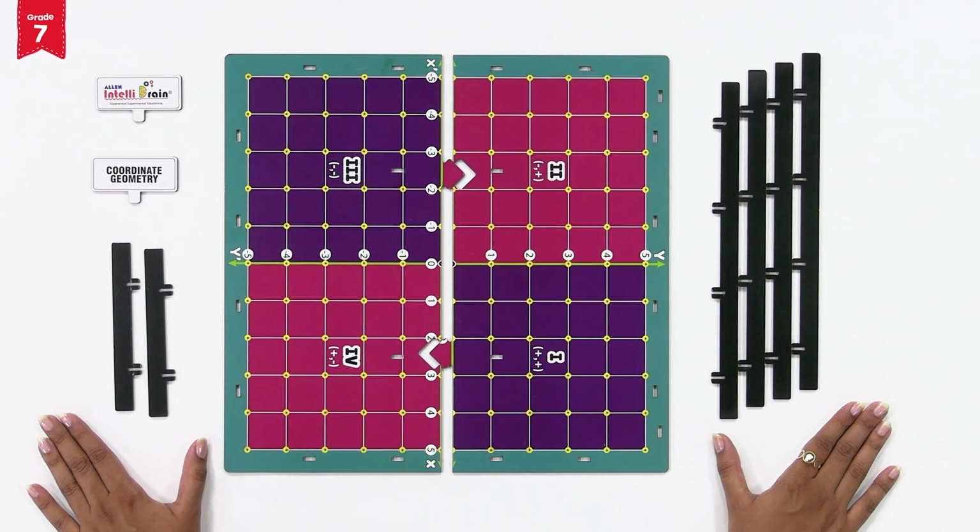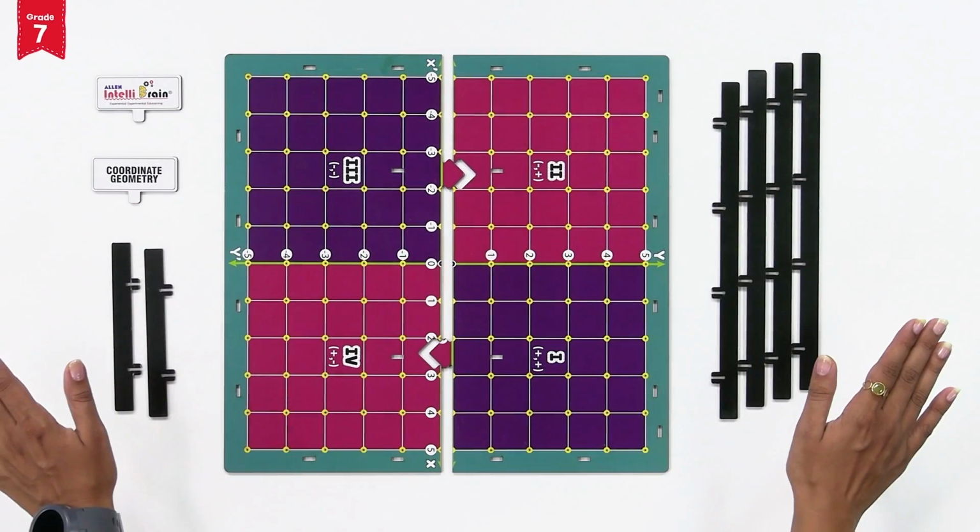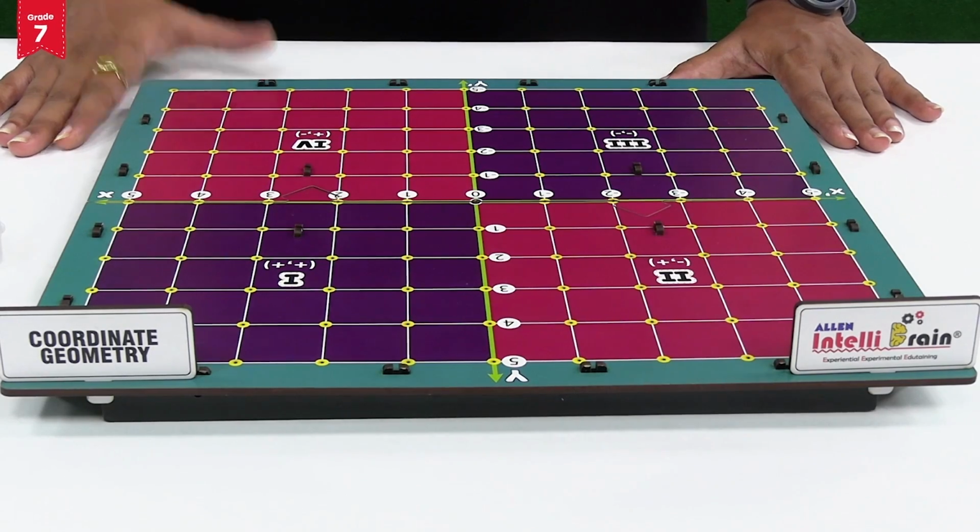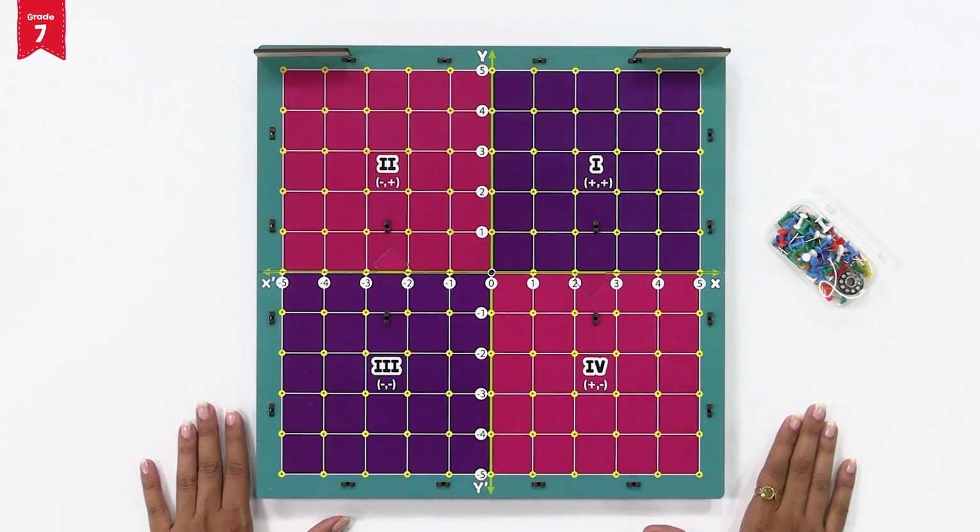We will now assemble the geoboard as we have done in Introduction to Coordinate Geometry. Now take out the board pins box from the activity kit. Let's take out board pins.